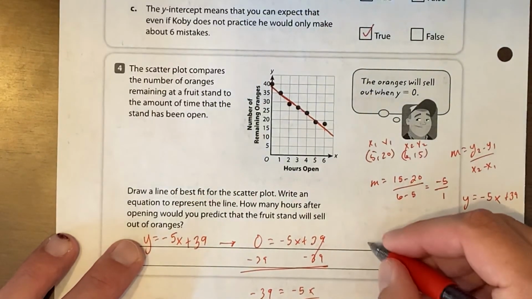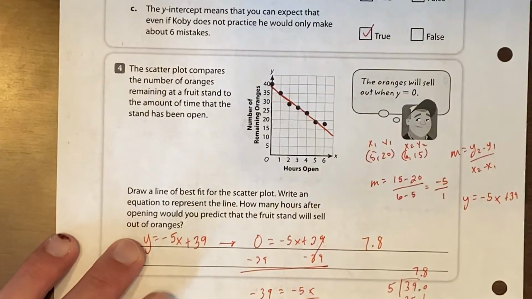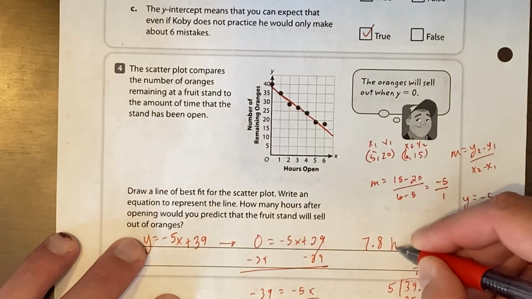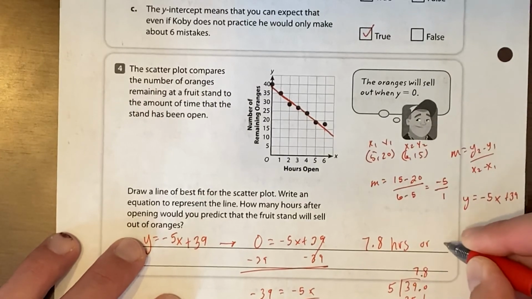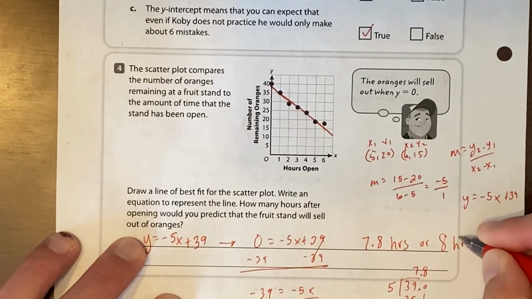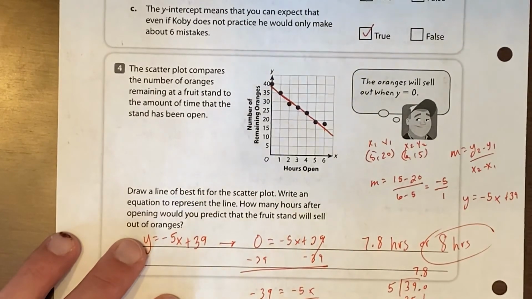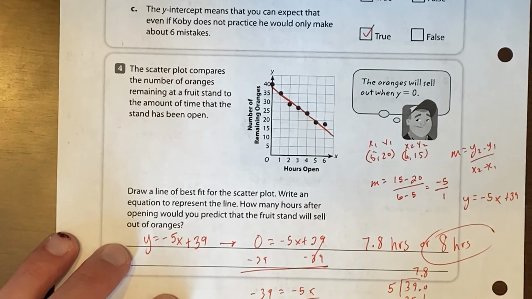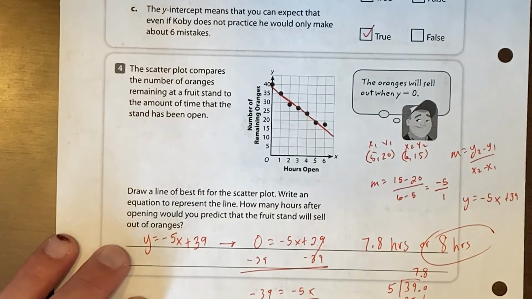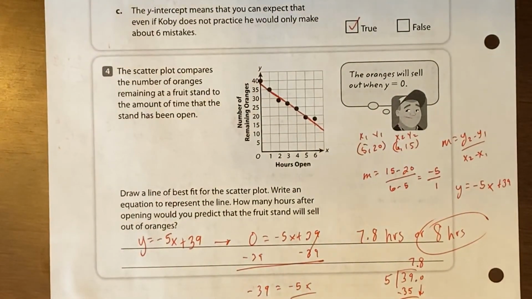So approximately 7.8 hours after we open, 7.8 hours, or since we're estimating, we could say approximately 8 hours. So 8 hours after this fruit stand opens, we could predict that we will sell out of oranges. Okay, so that is line of best fit.